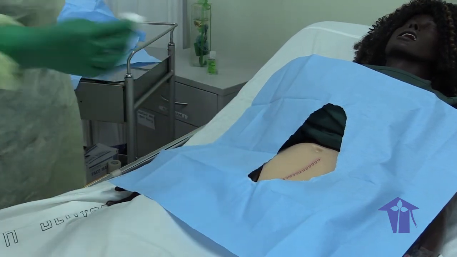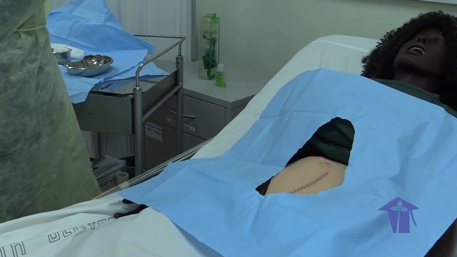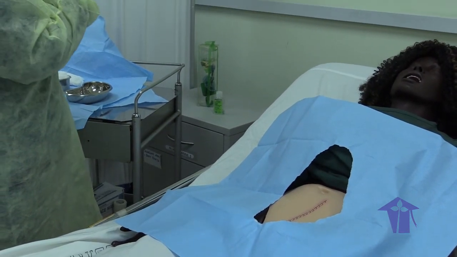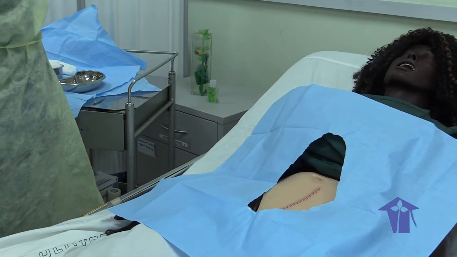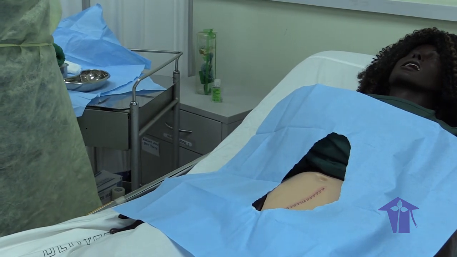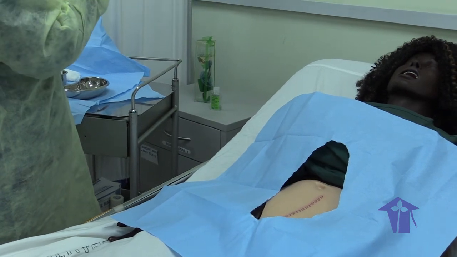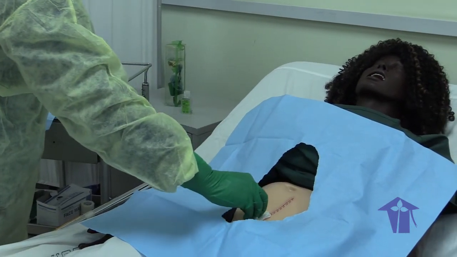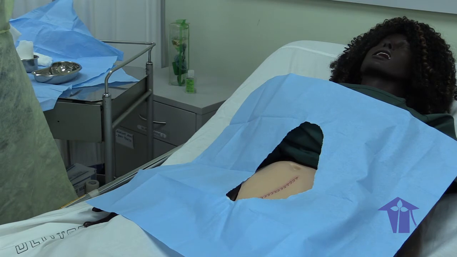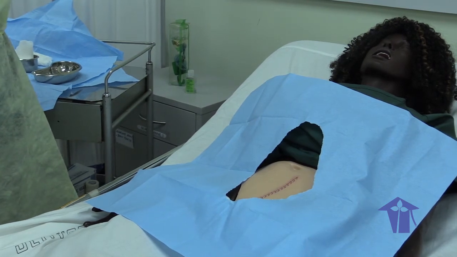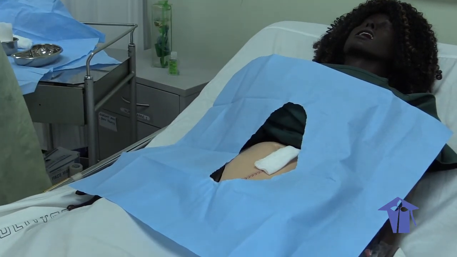While cleaning the wound, observe the area for any redness or swelling. Also observe the sutures for any dehiscing, and count the number of sutures in the patient's wound. Remember to pat dry the wound once you have cleaned it, and this applies for closed wounds.